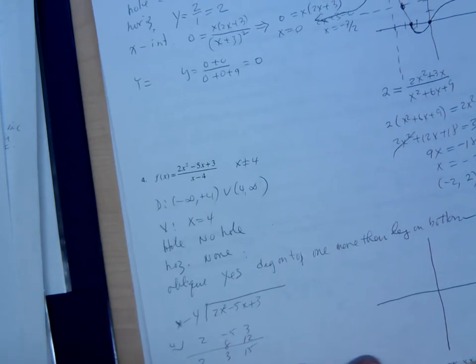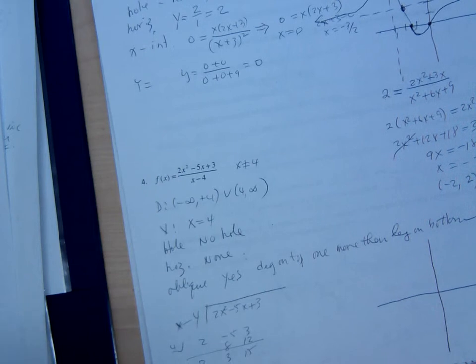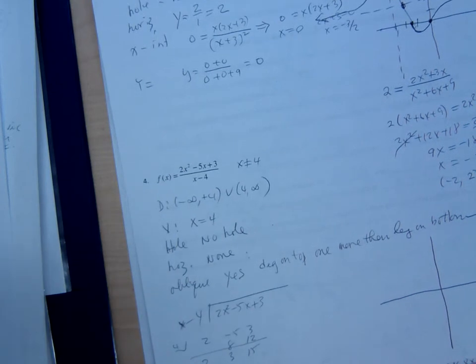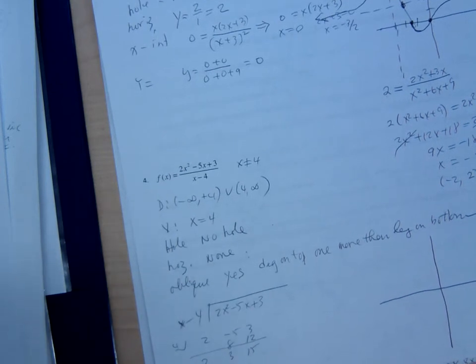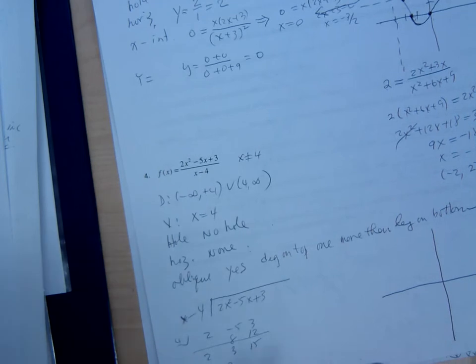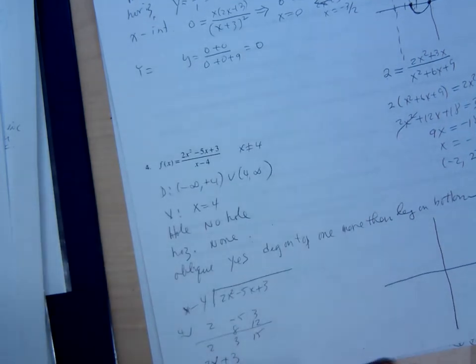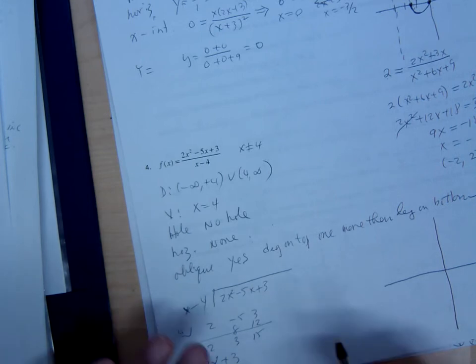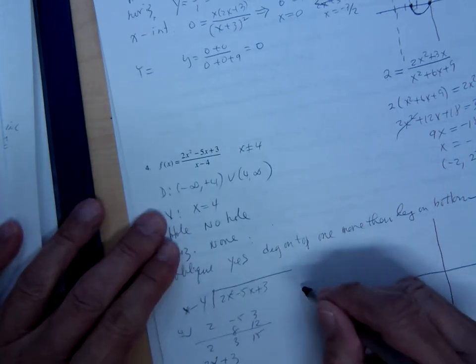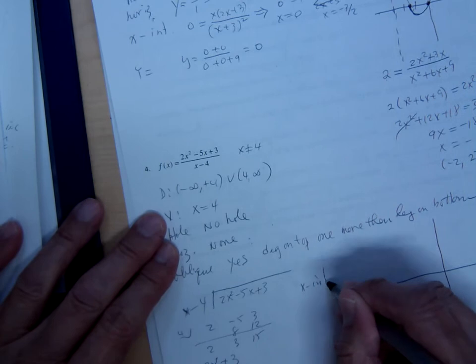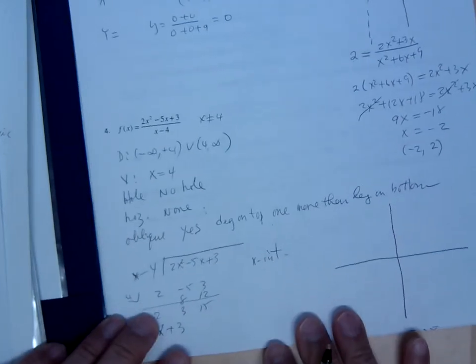And maybe we should find the x and y-intercept also, and that will help me so I don't have to look at what happens to the graph as x gets closer and closer to the vertical asymptote line, right? Okay, and x-intercept. All right, to find the x-intercept, what should we do?